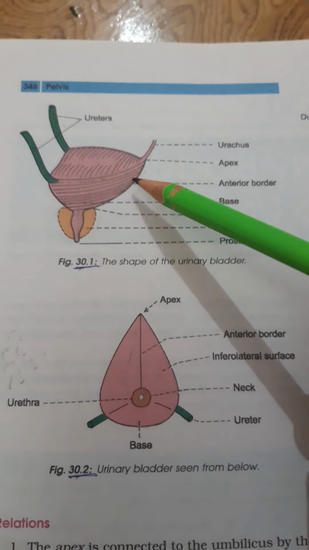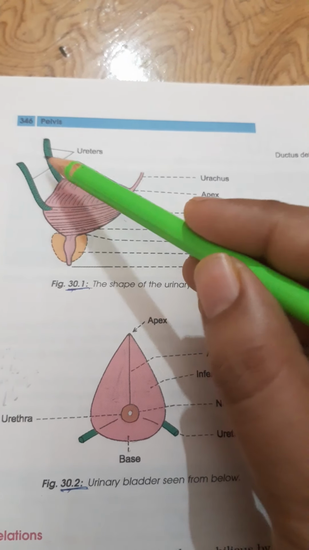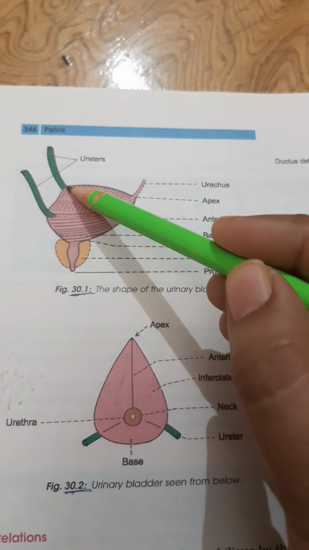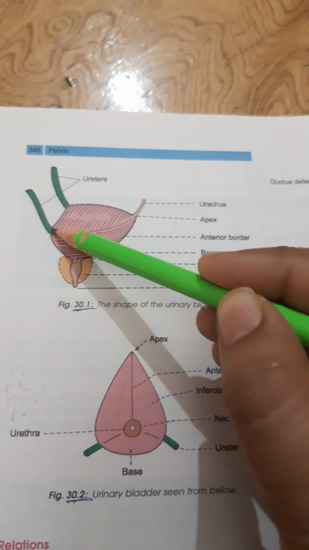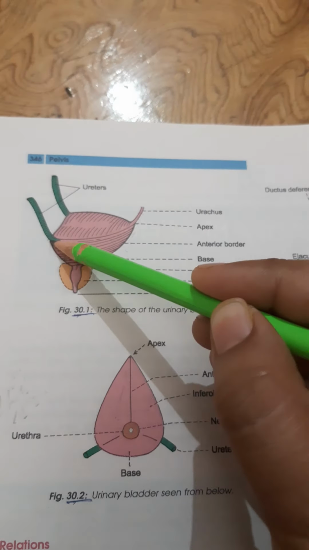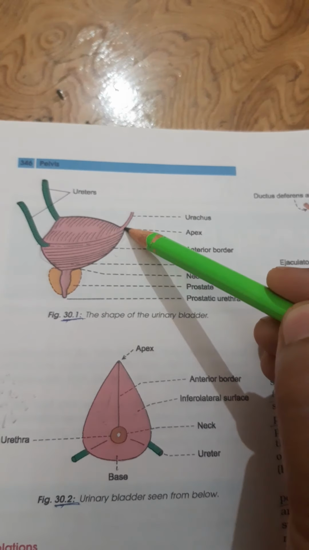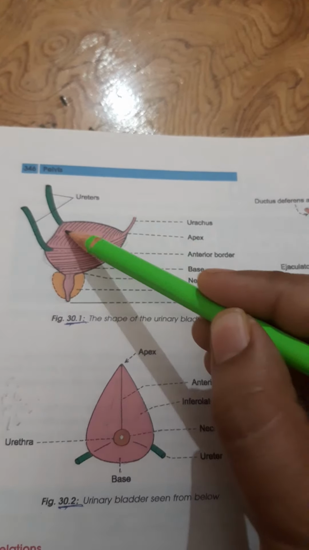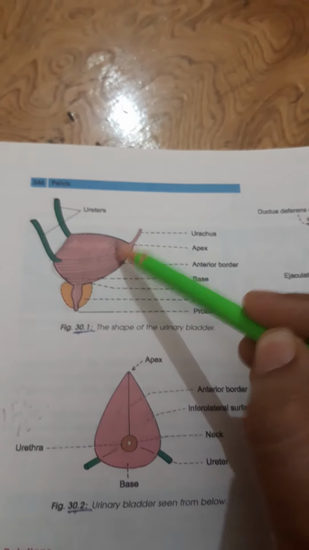So this is the diagram of the bladder which is in your books. These are the two ureters which are attached to the bladder. This is the posterior border of the bladder, and below this is the base of the bladder. This is the apex. This is the superior surface.